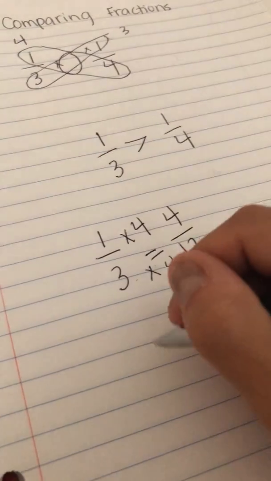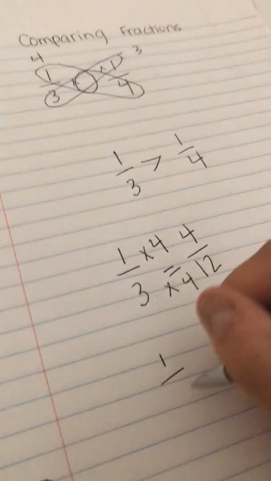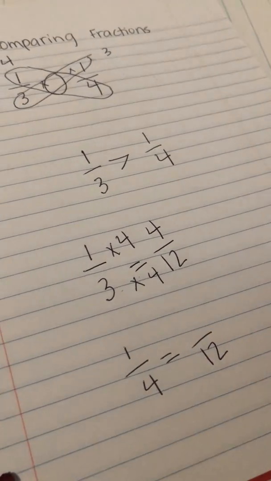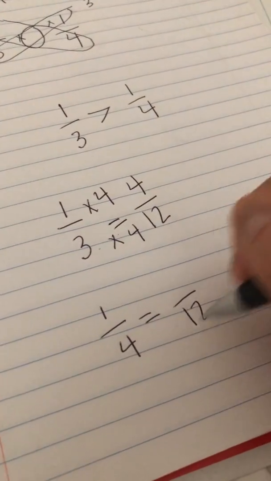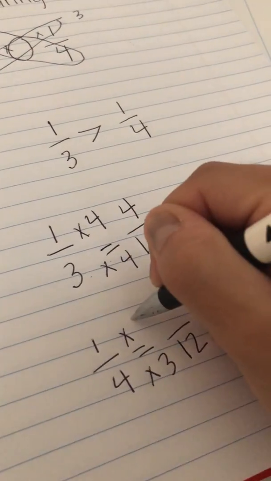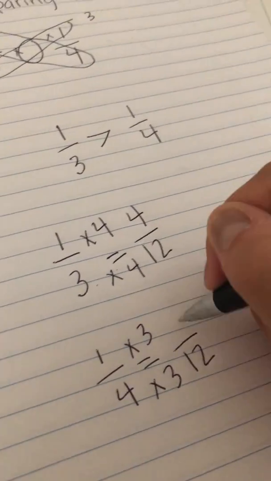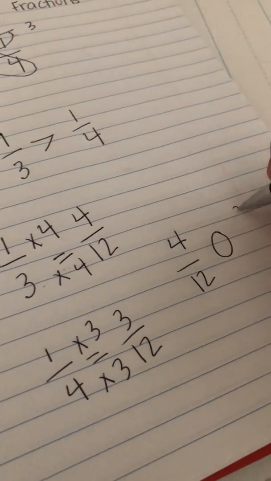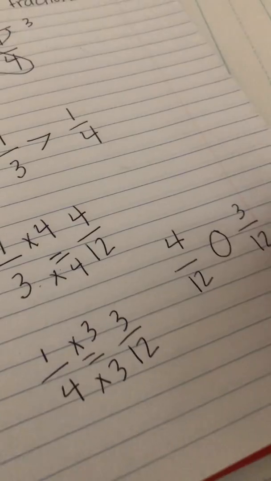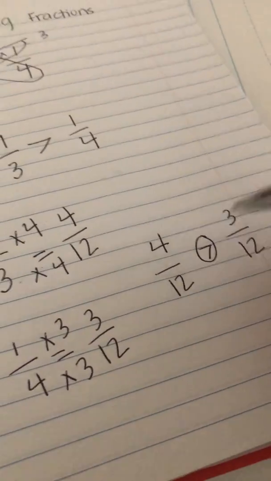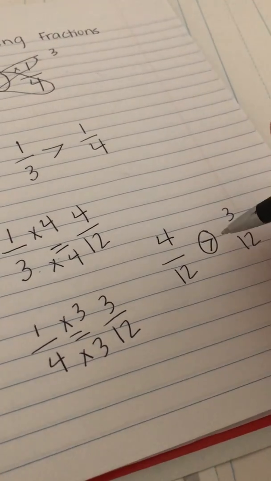So I'm going to do the same thing for 1/4. So 1/4 is equal to 12-something. So I got to figure it out. 4 times what gives me 12? Let me see. 3. And you're going to once again multiply the top number and the bottom number by 3. So we would compare those two fractions. 4/12 is what to 3/12? And like we said earlier, 4/12 is greater than 3/12. So remember, the alligator always wants to eat the larger number.